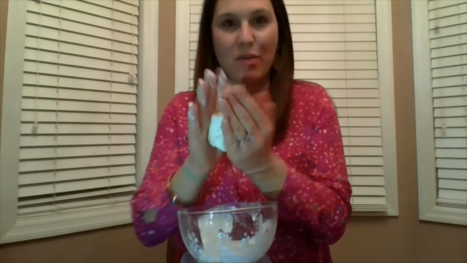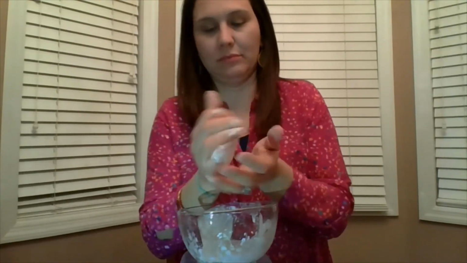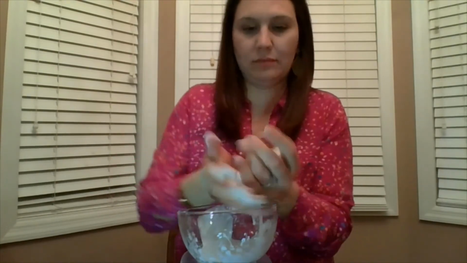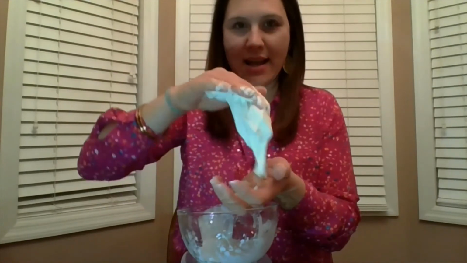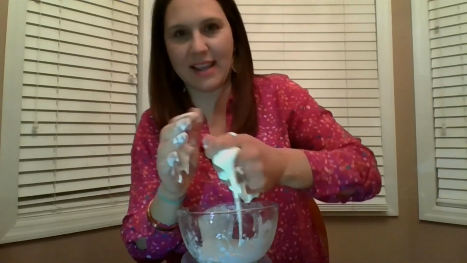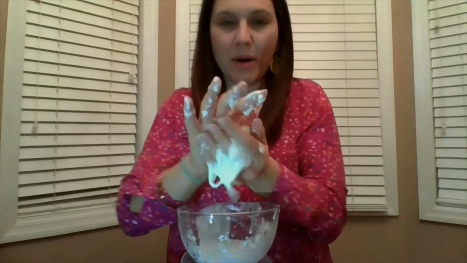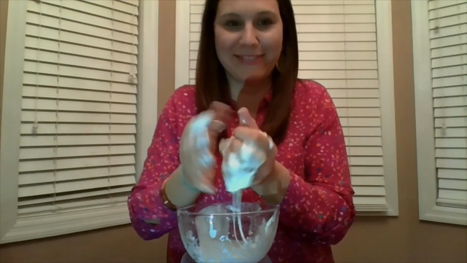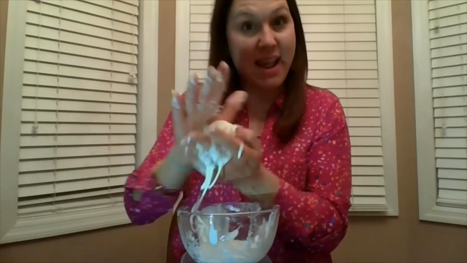So, I'm gonna roll it into a ball. Here is my cornstarch quicksand. Now, I roll it into a ball, really tight, it maintains a shape while it's in my hand.